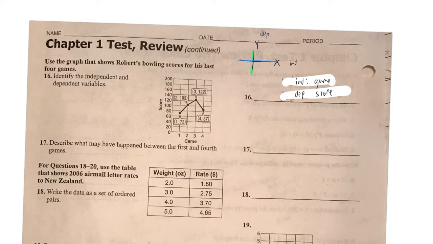All right? Describe what may have happened between the first and fourth games. Okay, so between the first and fourth games. Well, obviously, there's a lot of room for creativity here. Maybe the person was old and they got tired after the third game. Okay. They're doing really good. They're warming up. First game, doing better. Oh, second game's even better. You know why? Because he's warming up.